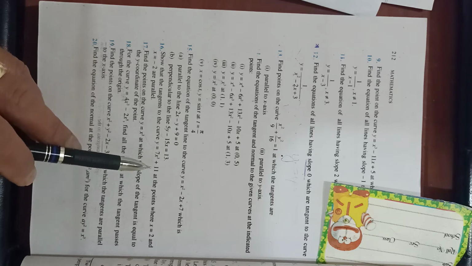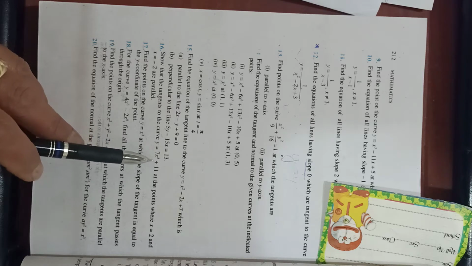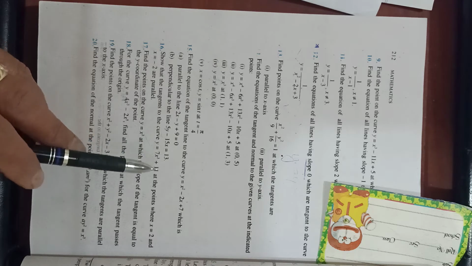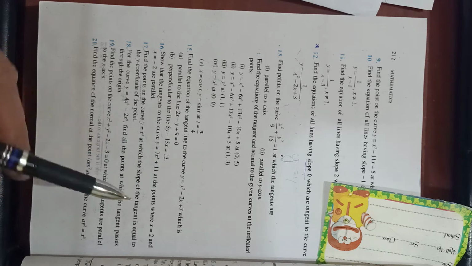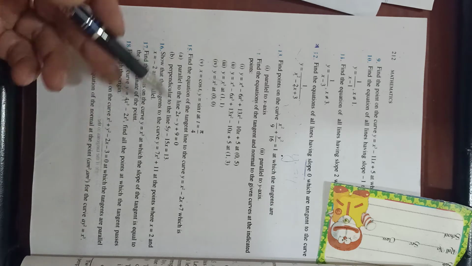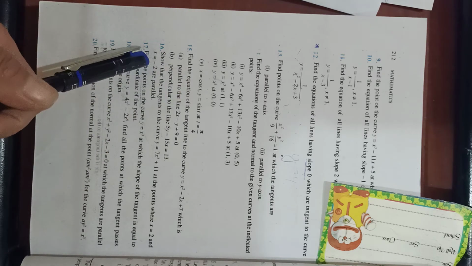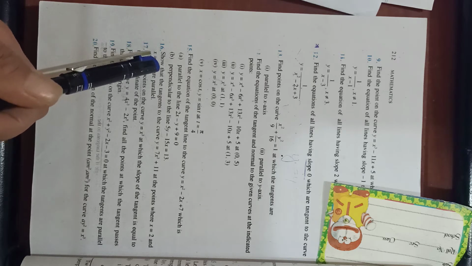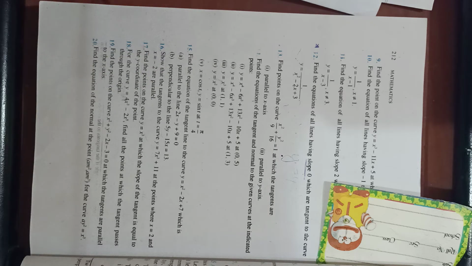And 21x square, because it's a square, so 21 plus 2 square and 21 minus 2 square will be the same. Okay, so naturally dy by dx at 2 is coming same as dy by dx at -2. So we would say yes, the tangents are parallel. Okay, so that's a simple one.